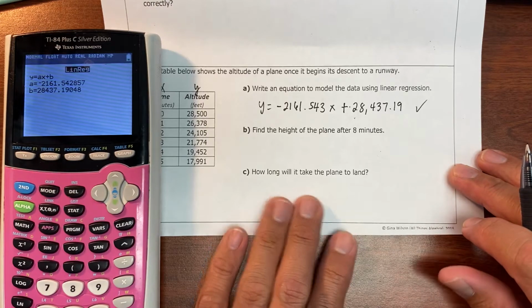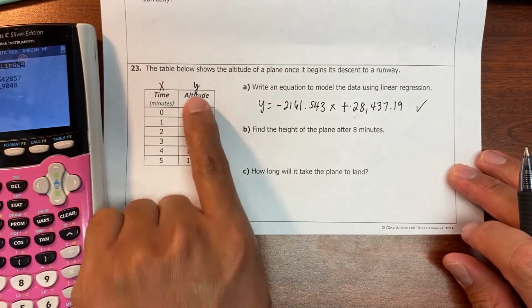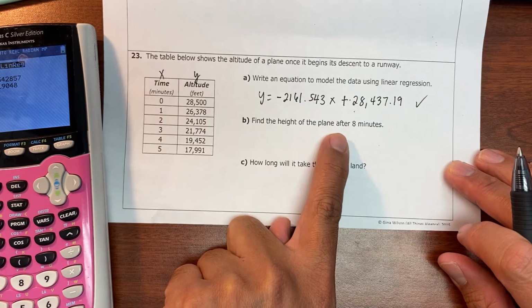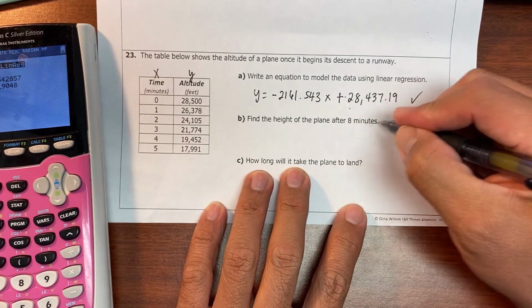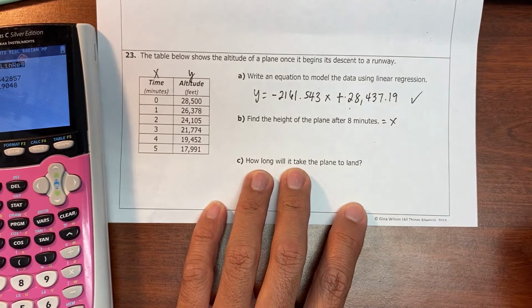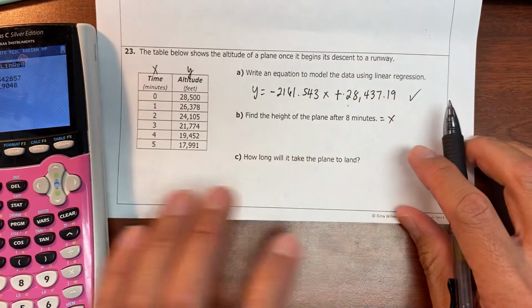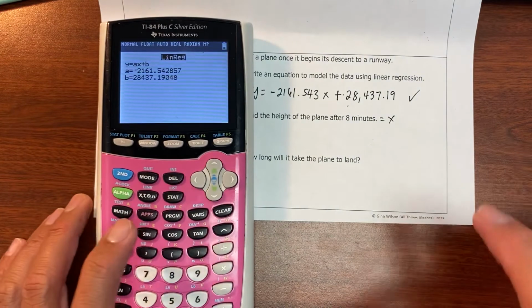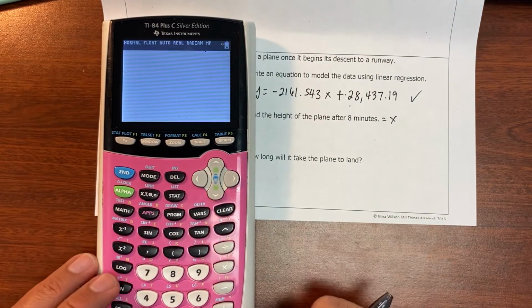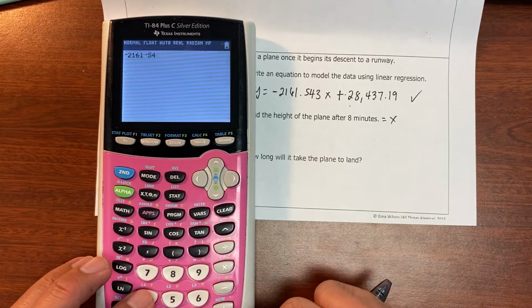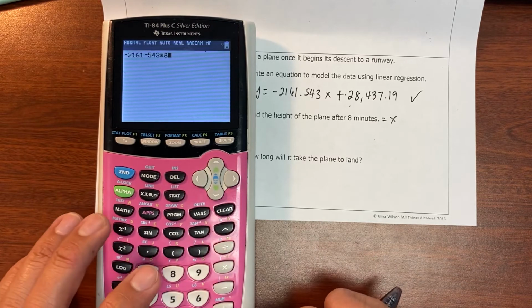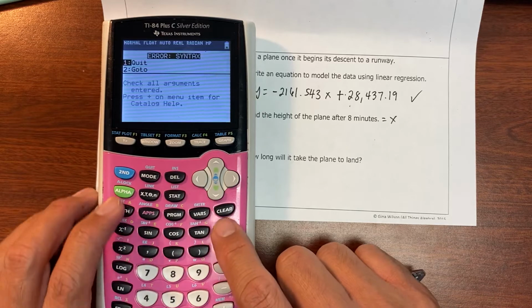Find the height. We're looking for the height. The height is the y, the altitude. Find the height of the plane after 8 minutes. So 8 minutes is your x value. You're going to plug in the 8 for the x. So I'm going to type in the calculator negative 2161.543 times 8, enter. Oh, what did I do wrong?